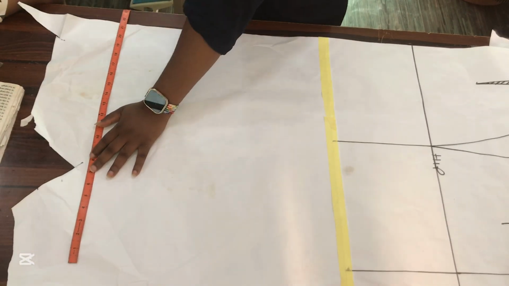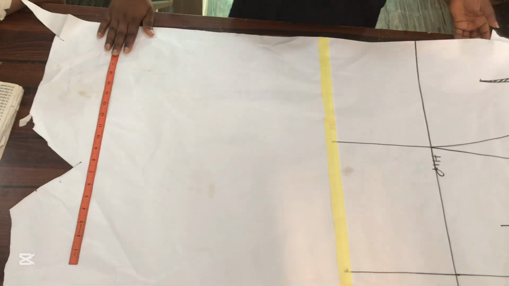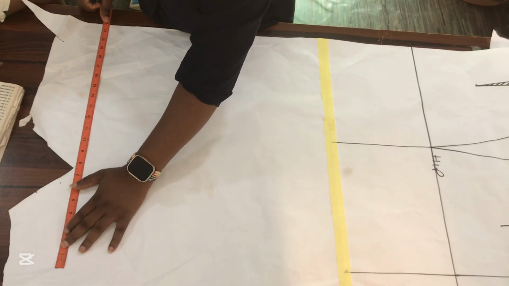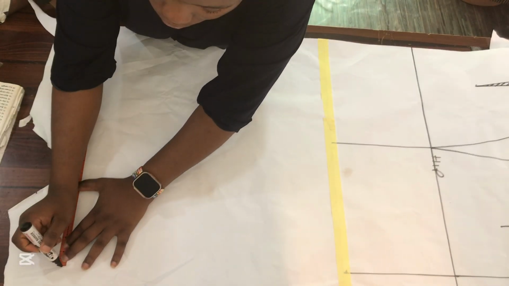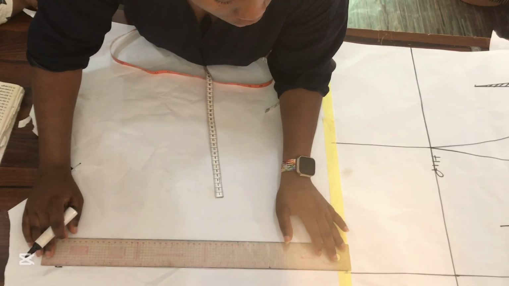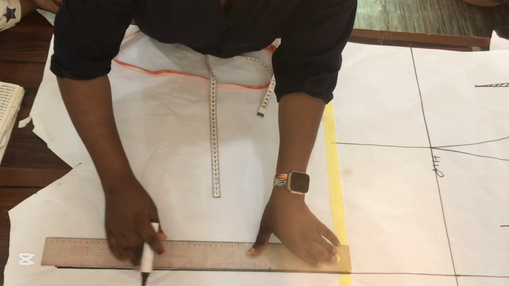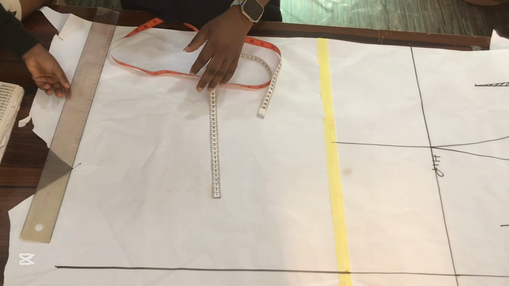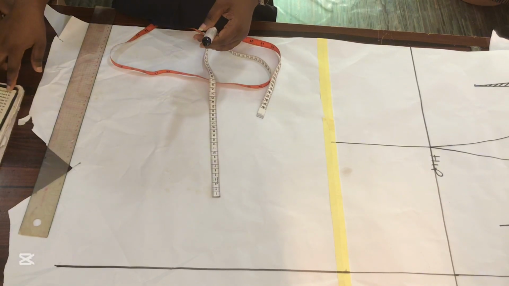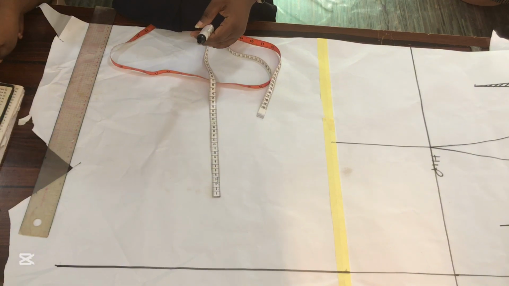So now after joining the paper, I'm going to go ahead and measure whatever I measured for the bodies. I'm going to measure it here. So what I measured for the borderline was 21 inches. So that's what I'm going to be measuring here. Then I'm going to connect it. I'll measure my 3/4 length and connect it because the gown I'm making is a 3/4 gown.